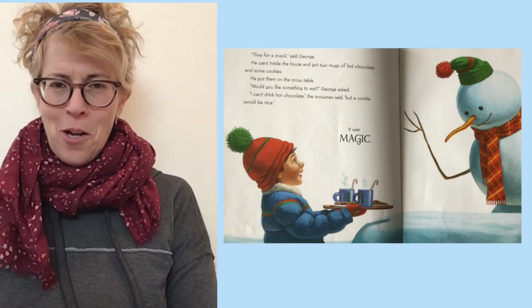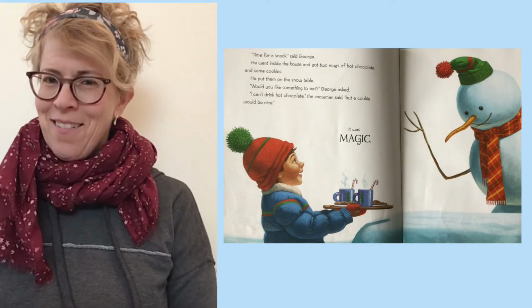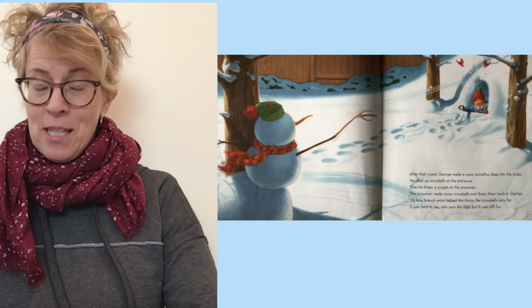Why can't a snowman drink hot chocolate? It would melt him, wouldn't it? Oh, what fun. After their snack, George made a cave, tunneling deep into his slope.